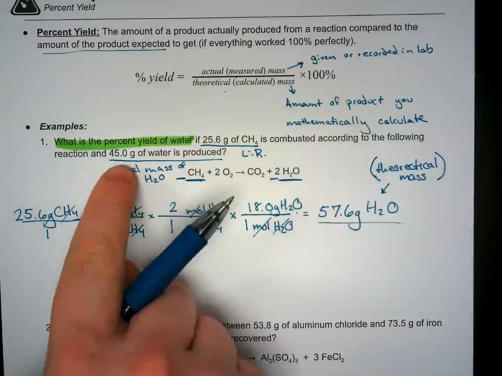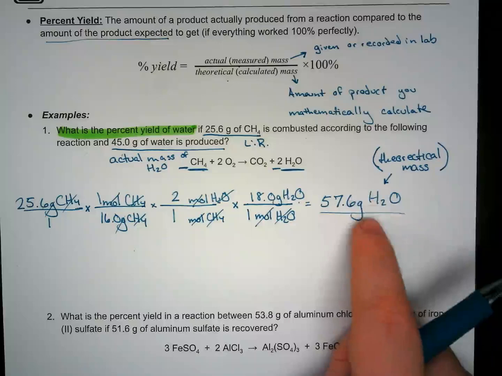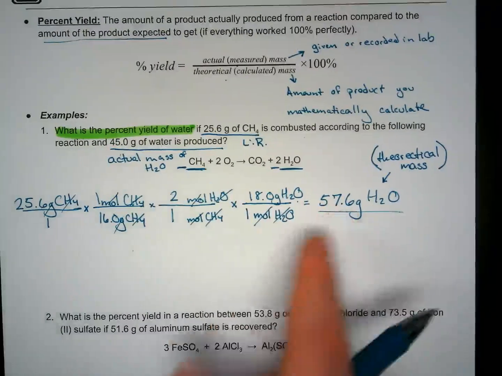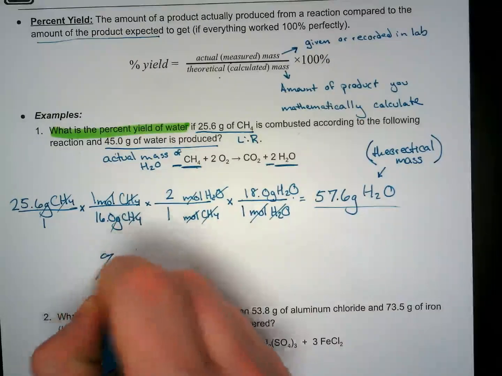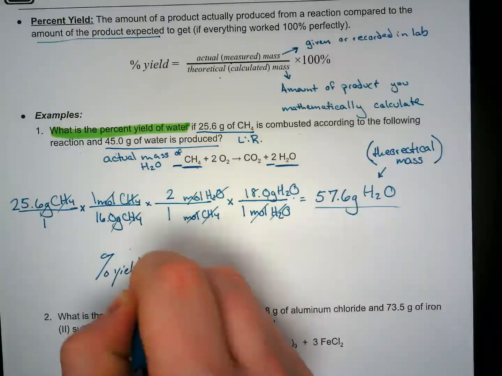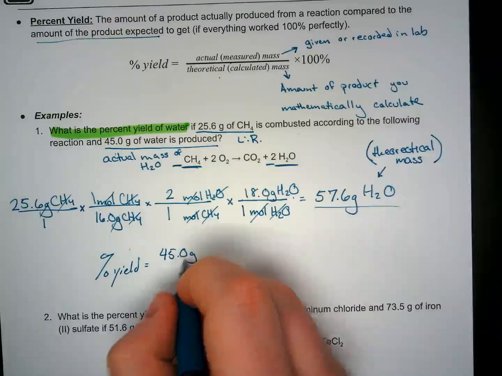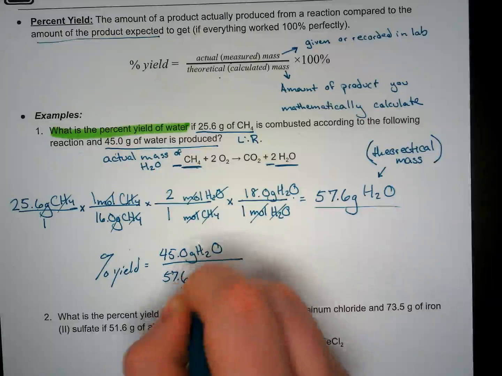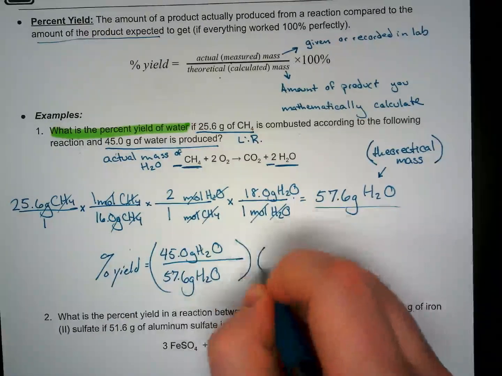So this is the actual, this is what we actually measured. Here is what we expect to see. This is what we should expect to find at the end of the reaction. So obviously, clearly, there's a difference between these. So what we want to do is to see just how much of a difference there is. So we're going to use the equation up there. So percent yield is equal to the actual, so 45.0 grams of H2O over 57.6 grams of H2O. And then that's going to be multiplied by 100.